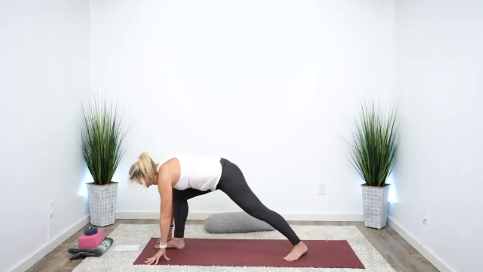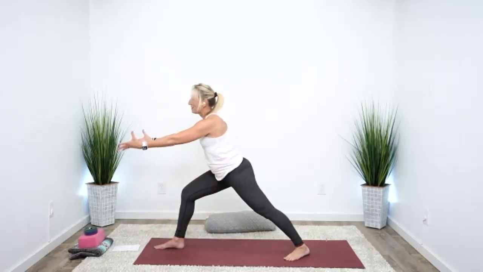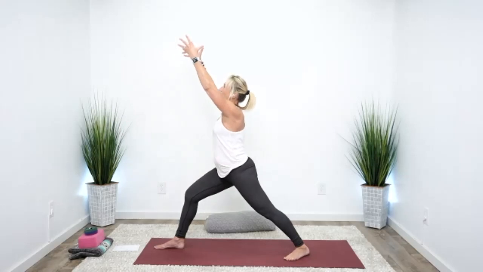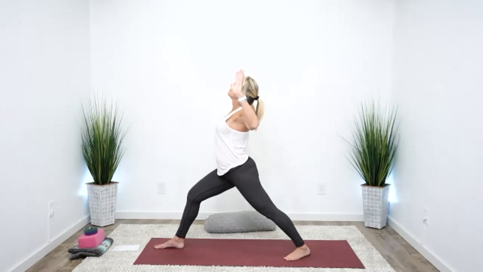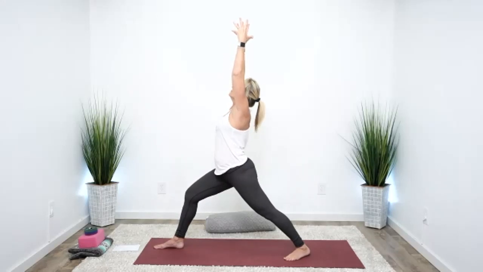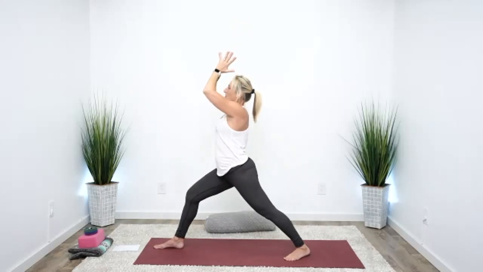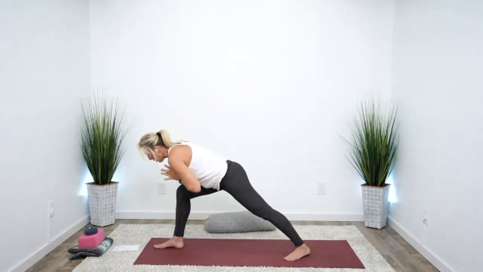Let's drop the back heel and in slow motion float up into warrior one. Rooting down through that back heel, cactus the arms, opening the chest. Let the arms come up high. And on an exhale, hands to heart center. Let's keep the back heel on the ground and shift our bodies forward for a twisting warrior.